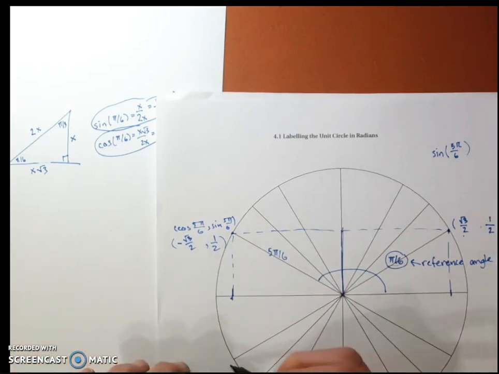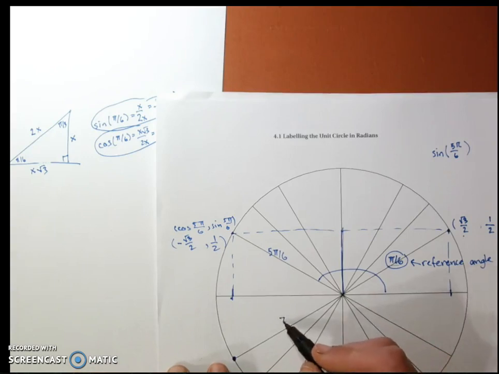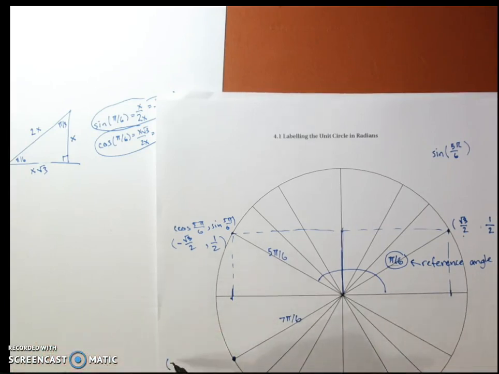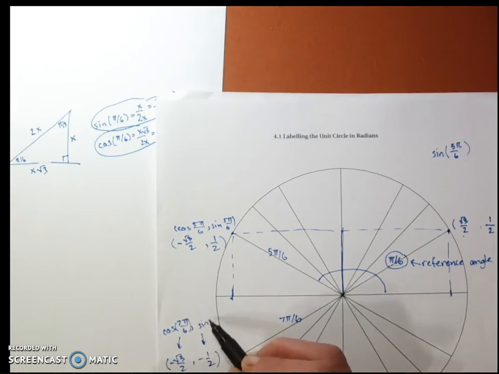We could use this same logic to find the x and y coordinates of 7 pi over 6, which is at this point. In this case, we're in the third quadrant, so both will be negative. But that tells us that the cosine of 7 pi over 6 is negative square root 3 over 2, and the sine is negative 1/2.